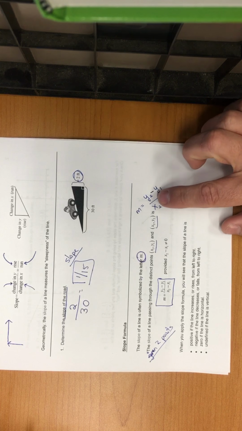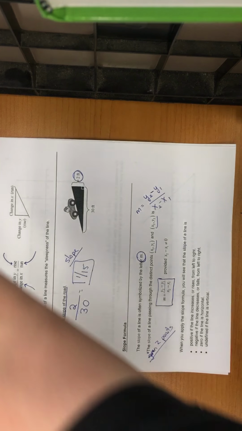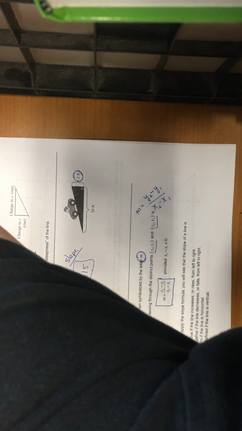Now, don't let these little lowercase numbers freak you out. Those are just called subscripts. We'll talk about what those mean in just a minute. There are a couple things you need to know about a line. I need to get a different color pen, sorry.